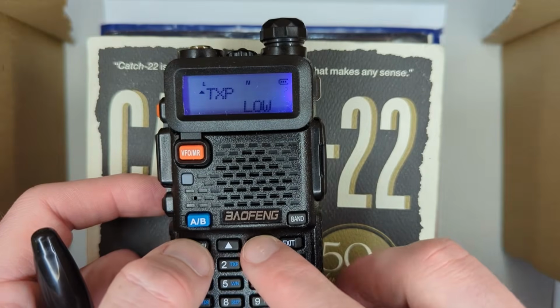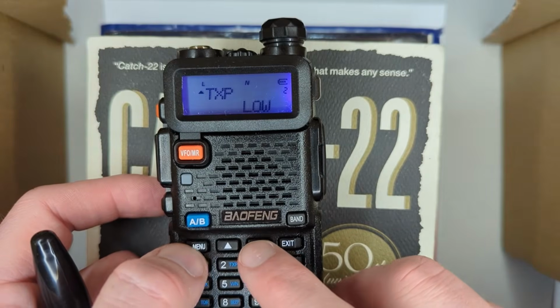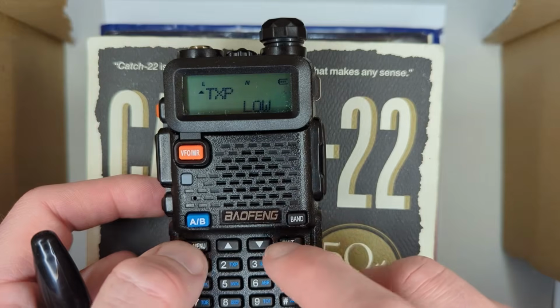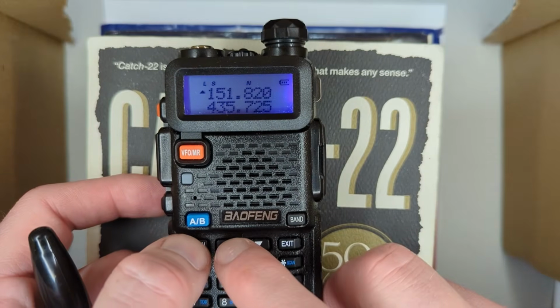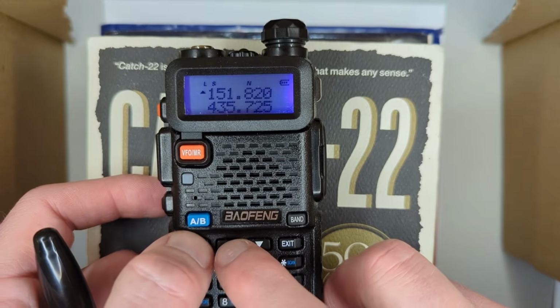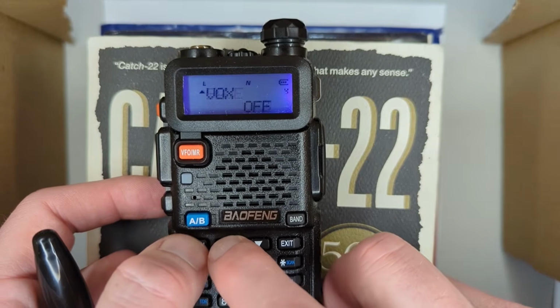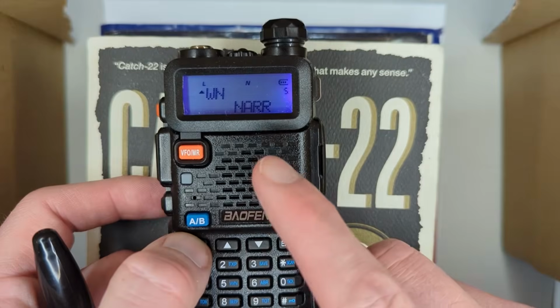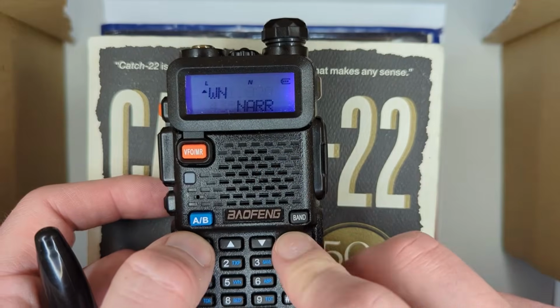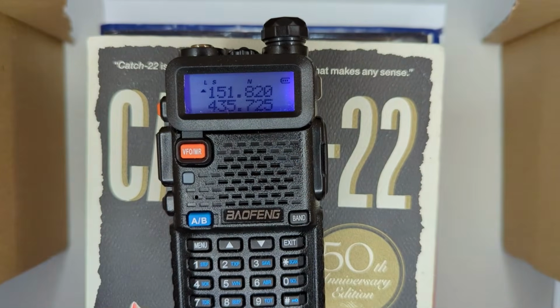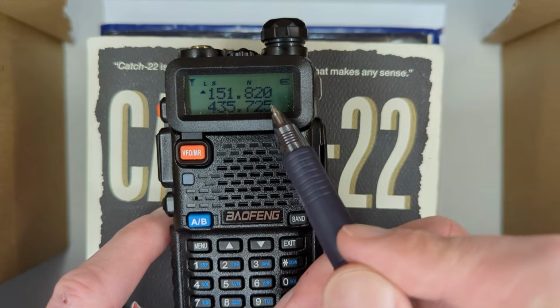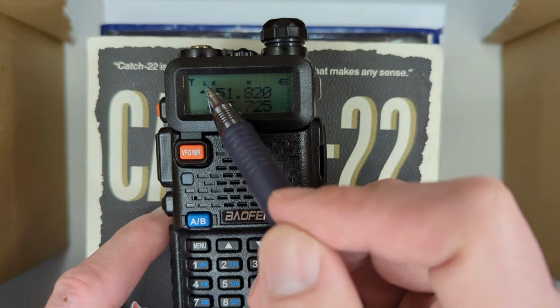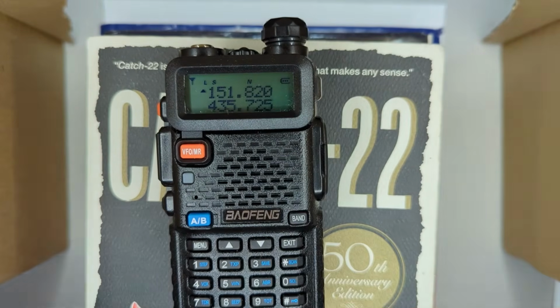So there's a 2 watt limit on MURS, so we want to be on low transmit power, and we are. And then we want to change the bandwidth. MURS channel 1 uses narrow bandwidth. So we go up to menu option 5, WN, and we see that we're on narrow, so we're good. And we exit. So right now, this HT is set up for MURS channel 1. We're on 151.820 megahertz. We're on low power, and we're on narrow bandwidth.